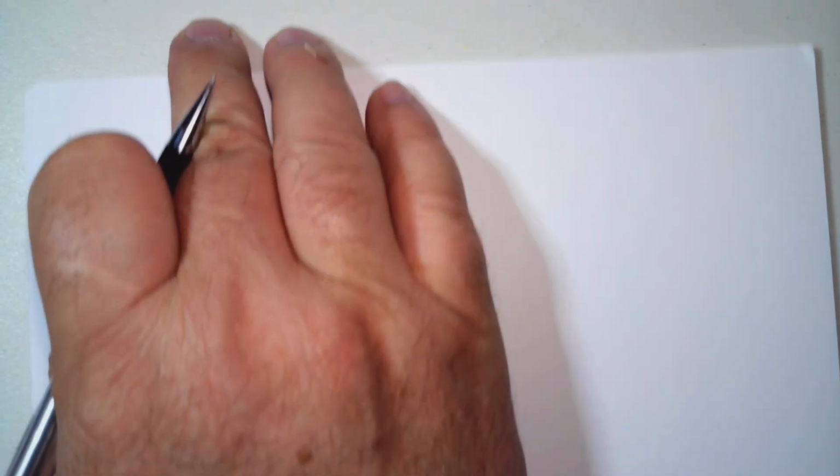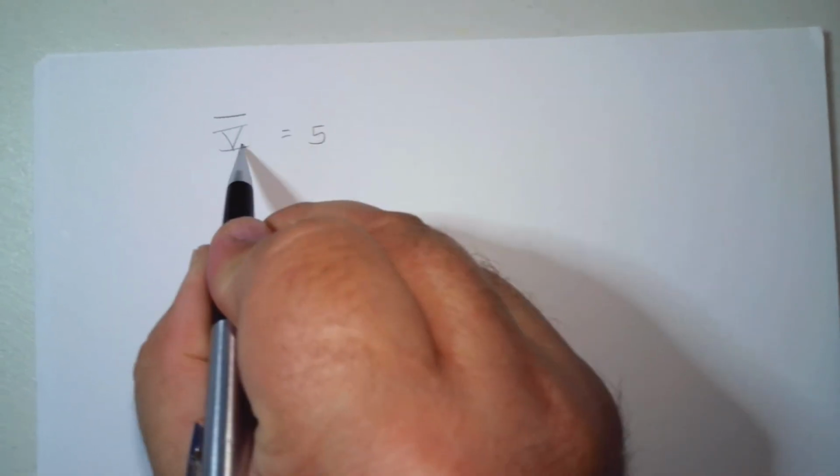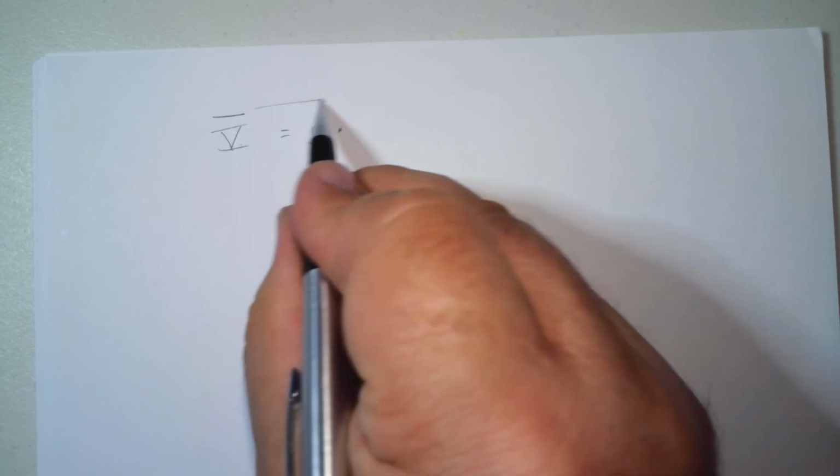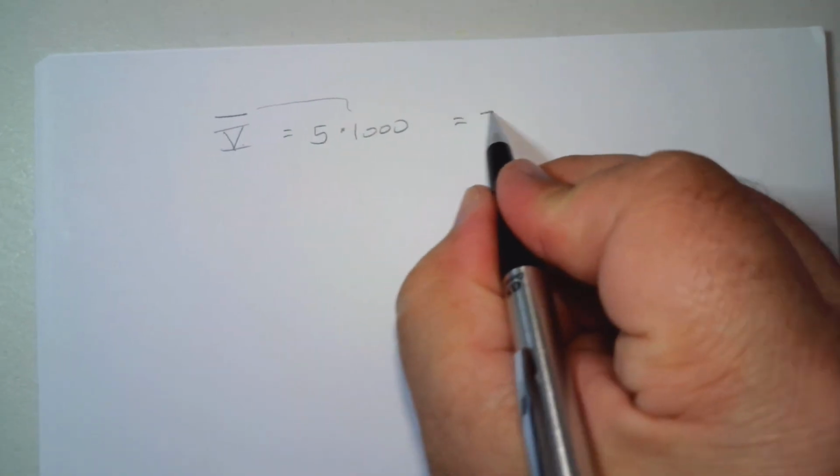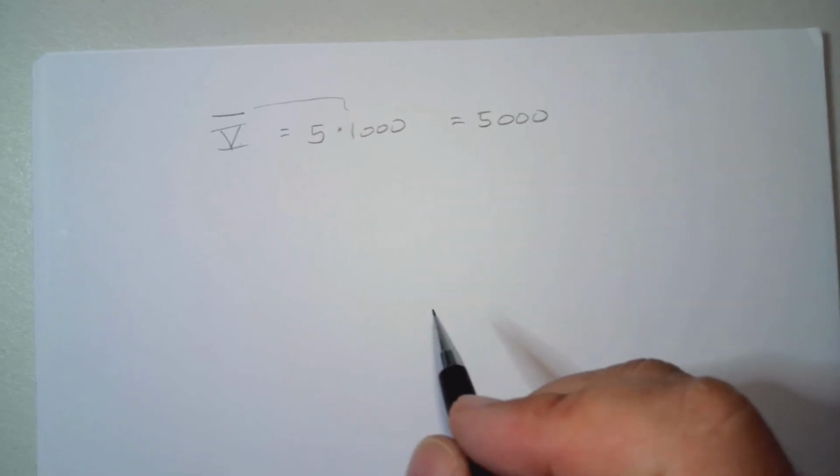The Romans also had another way of representing larger numbers. Say you had a bar over a number. That's a V, a 5. That bar represents 1000. So that's how you represent 5000.